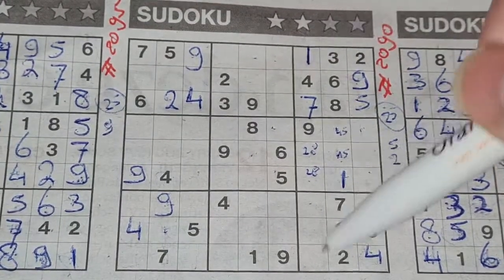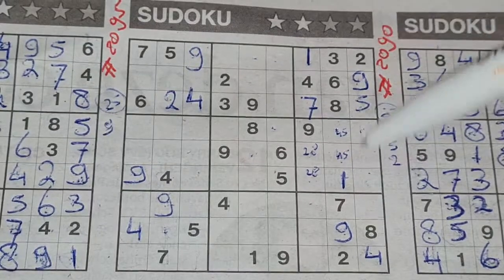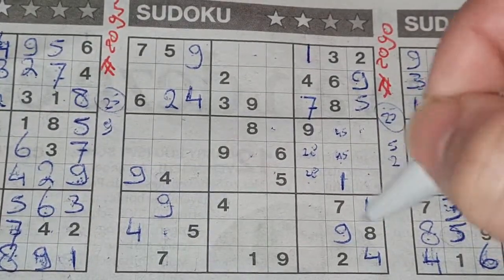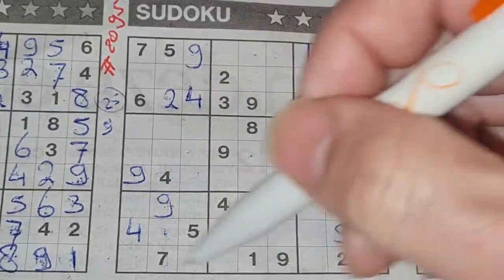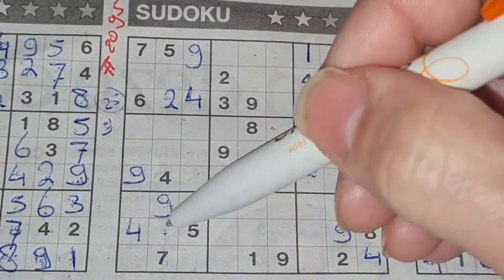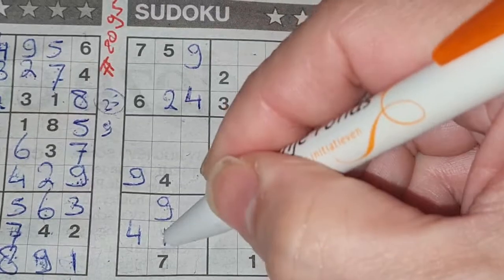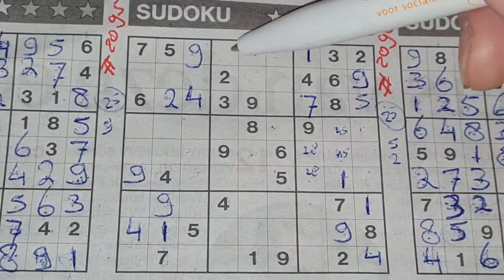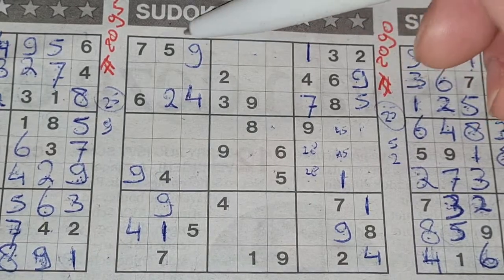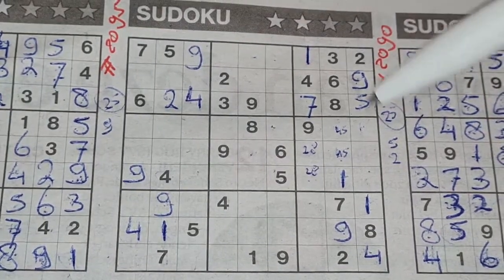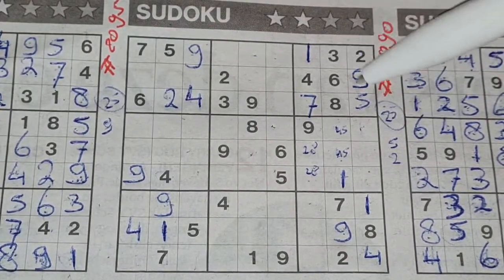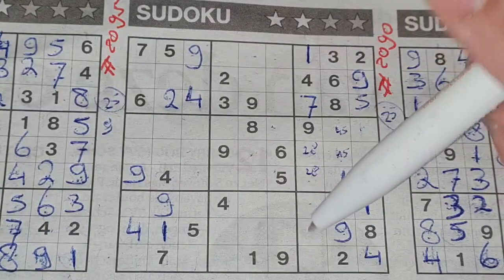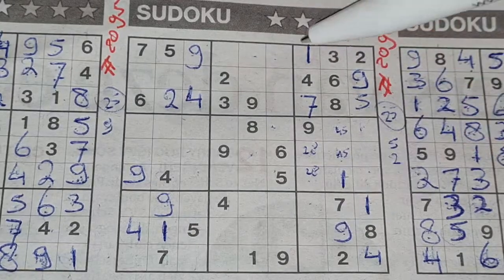So we have a 1 in this column, 1 in the column next. So in the last column, the only place for the 1 should be there. 1 in this row, 1 in the last row, so in the row between, the only place for the 1 should be here. 1, 3, 8. Alright. 3, 6, and 5.